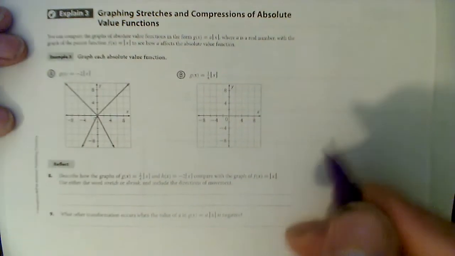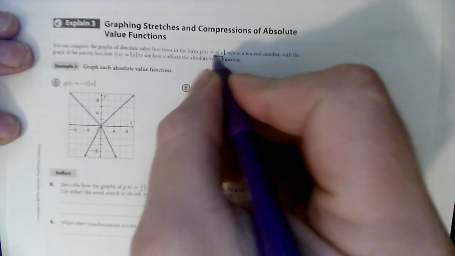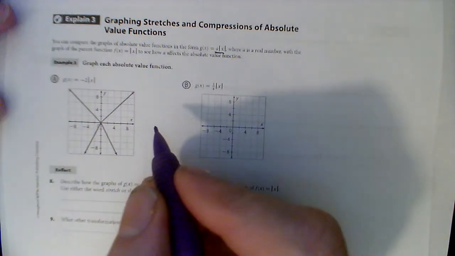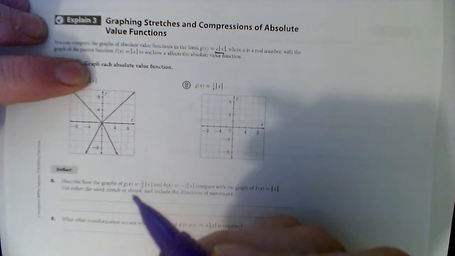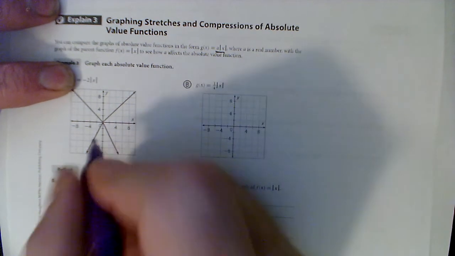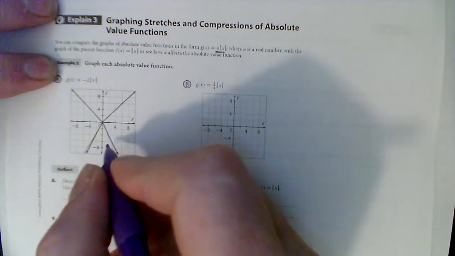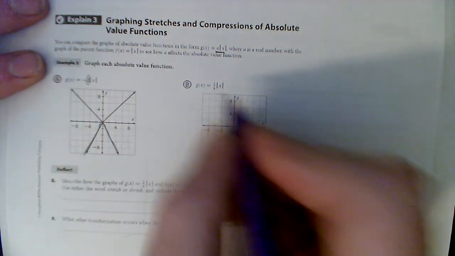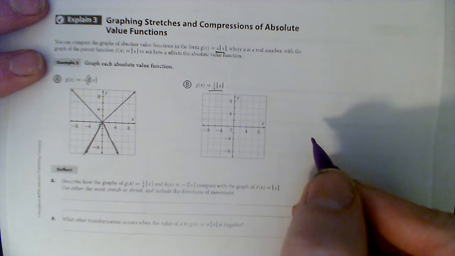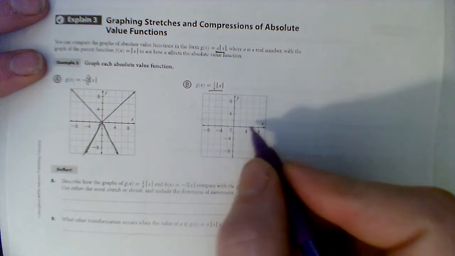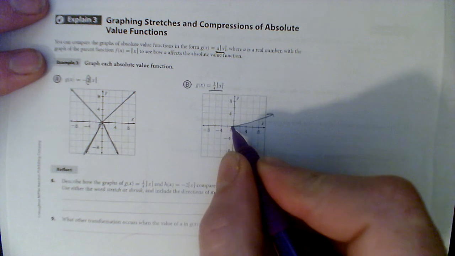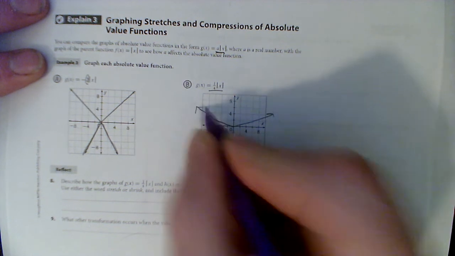Alright, now we're looking at A. Only A. And A does two things. I'm going to tell you right now, right? Sometimes A is negative, and it makes you go down instead of up. And when it's bigger than 1, it makes you skinnier, right? And sometimes A is less than 1 and positive. Well, less than 1 makes me wider, like this, much wider.